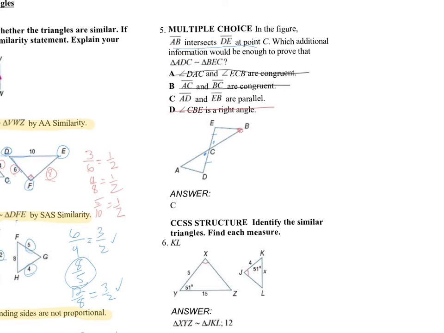But what could help us is if we knew that AD was parallel to EB. We could then pick up another angle by alternate interior angles and would be able to say that the triangles are similar.